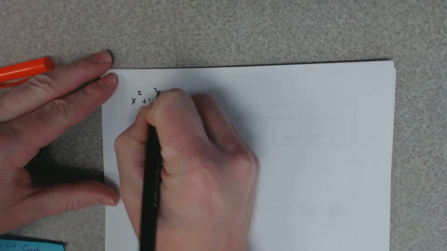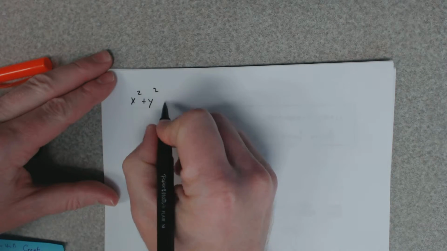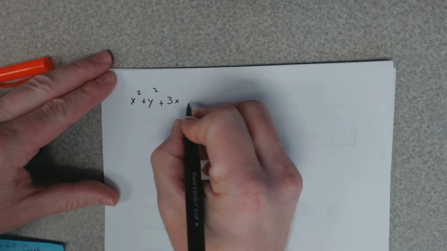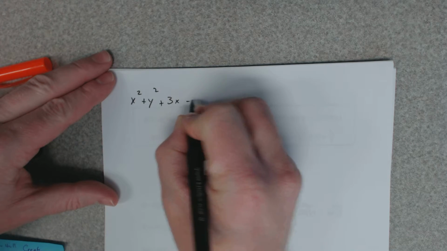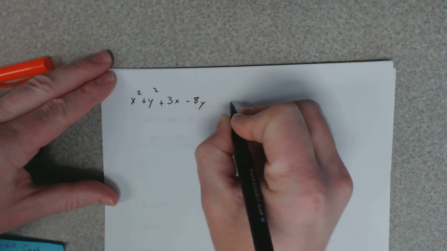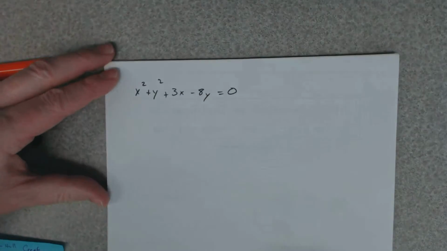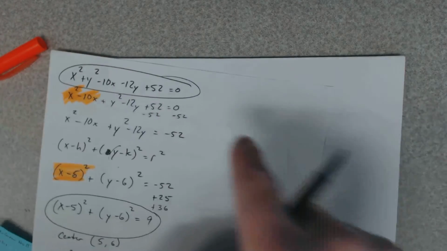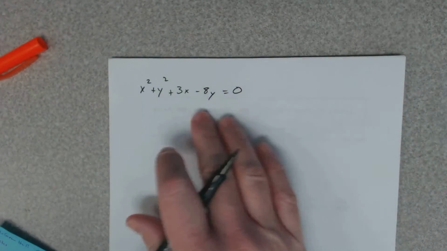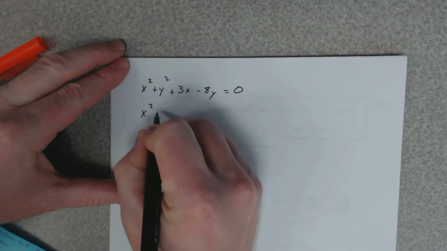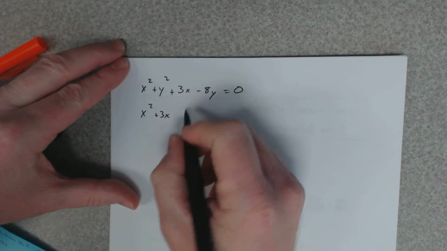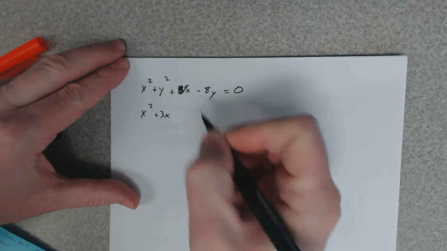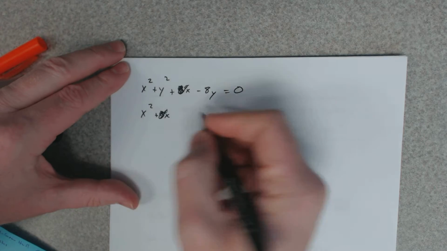x squared plus y squared plus 3x minus 8y equals 0. So there's no value over here. It just says equals 0. So I didn't have to, remember how the last time I had to move that 52 over. I don't have to do it with this one. So I'm going to write these guys next to each other. Let's make that a 4x. I'm sorry, I wrote that wrong. Make that a 4x.